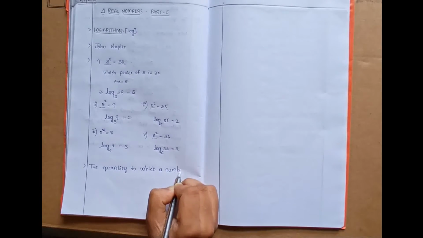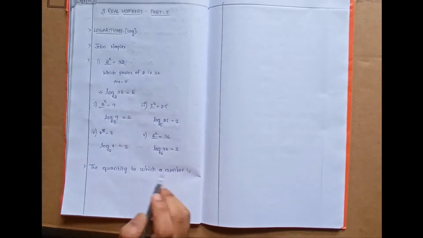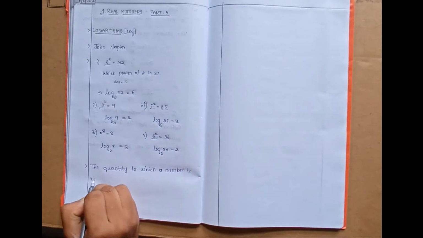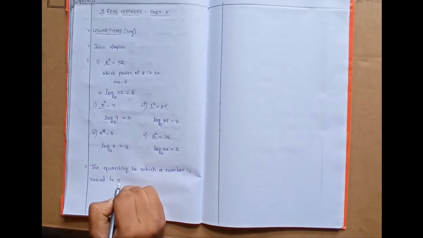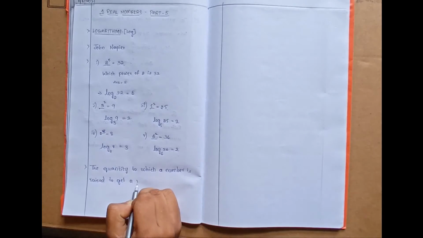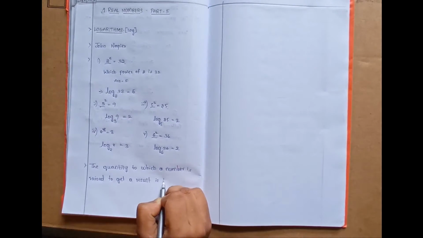The number is the result. This is known as the result. The quantity to which the number is raised to get a result is the logarithm.